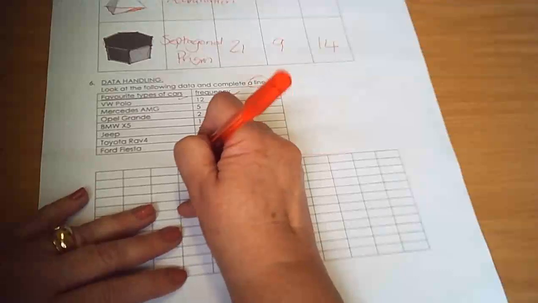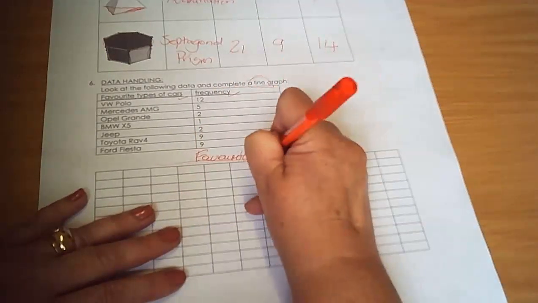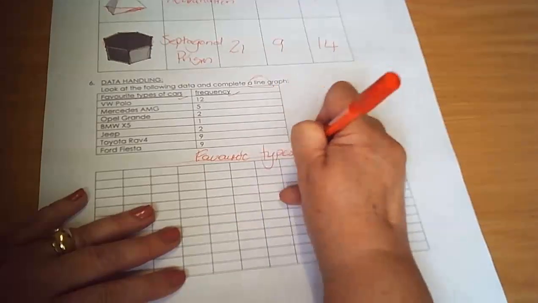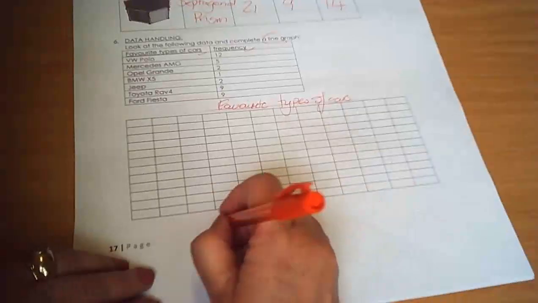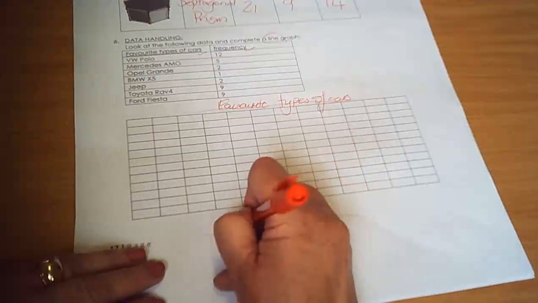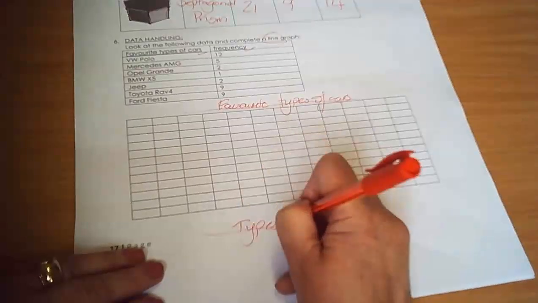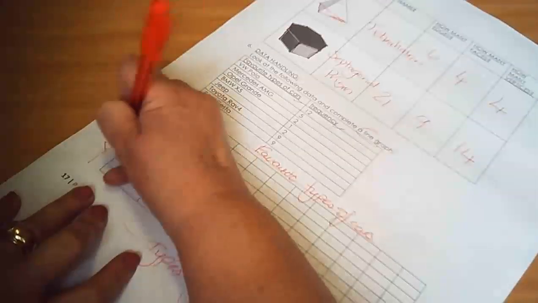So the heading is going to be favorite types of cars. Okay. The next one is going to be on the x-axis. The x-axis is going to give me types of cars. The y-axis is going to give me number of cars.